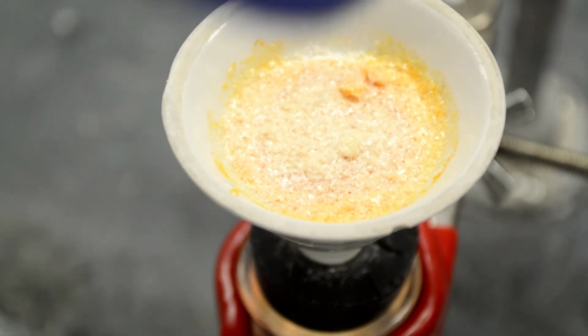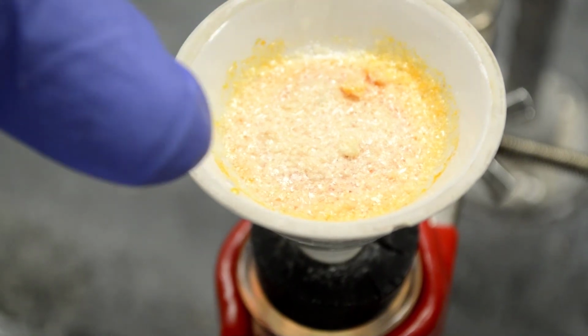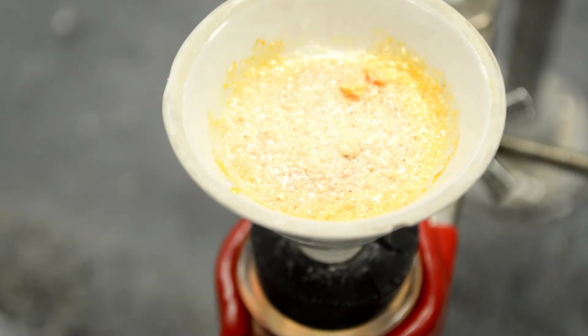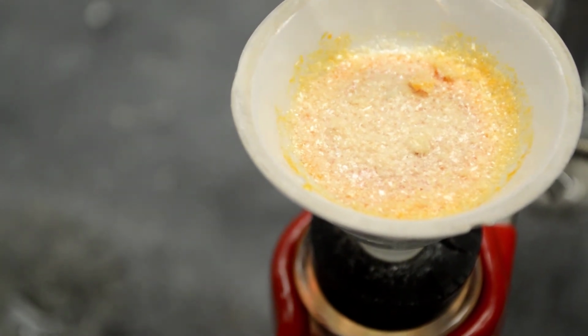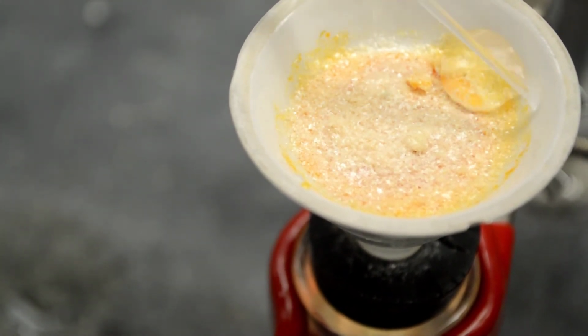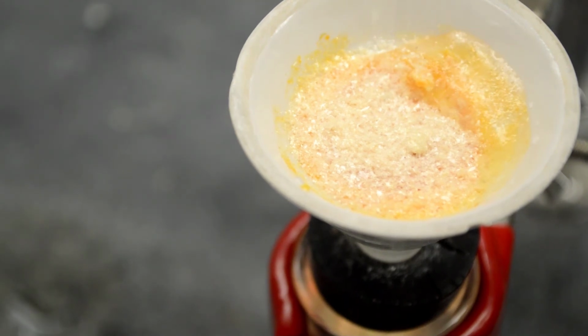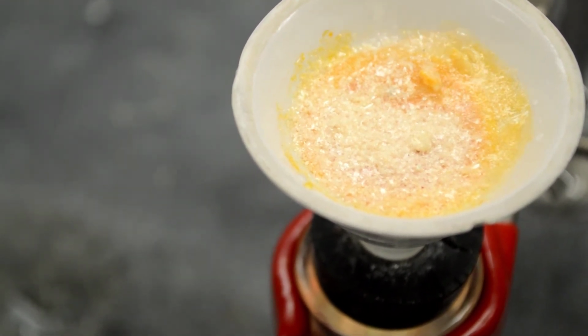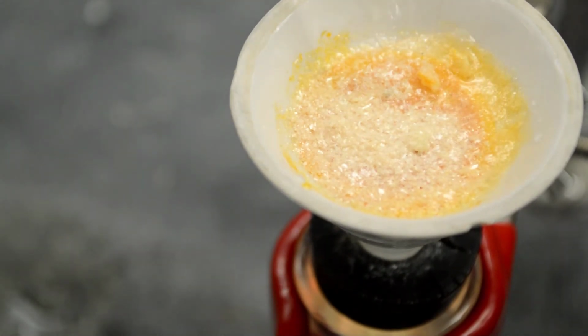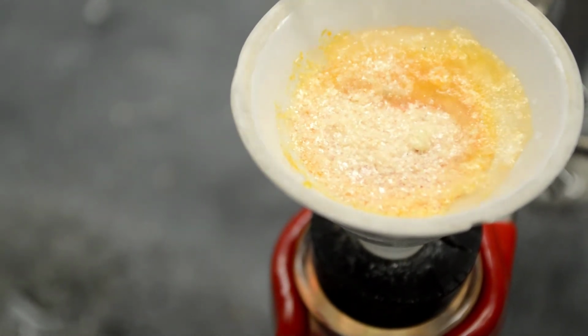We still got some color, a tint of orange on the side. We can try adding ice cold water on the side to get rid of the color, but that will risk losing our compound. Right? We don't want to lose our acetanilide.